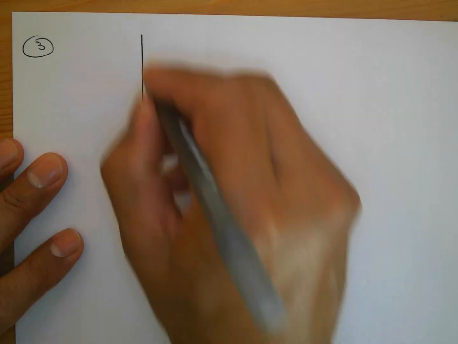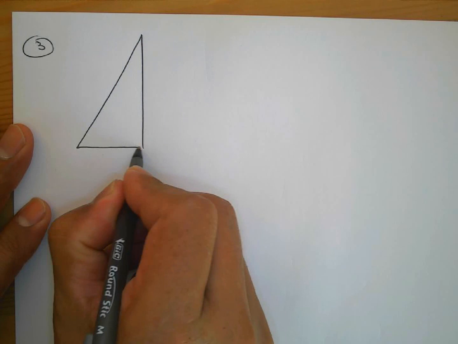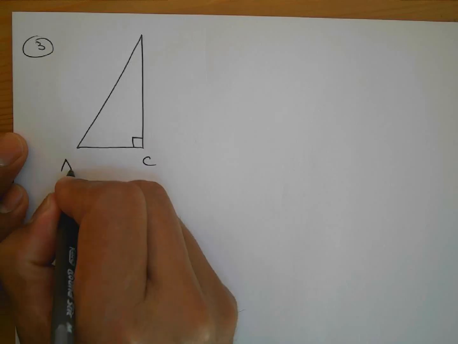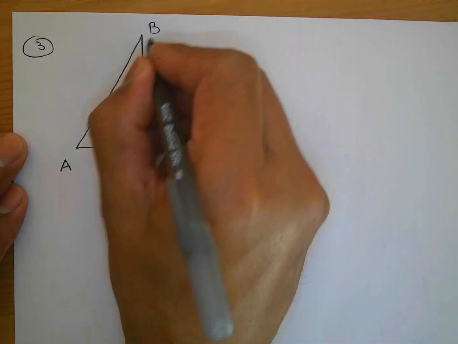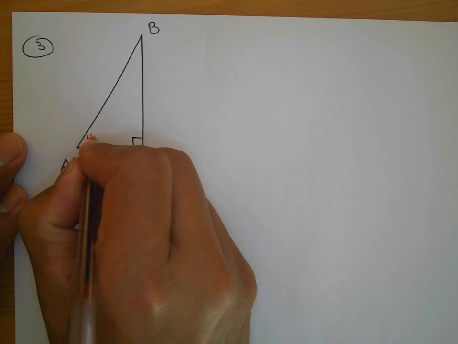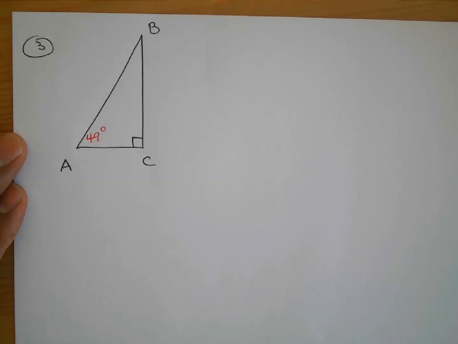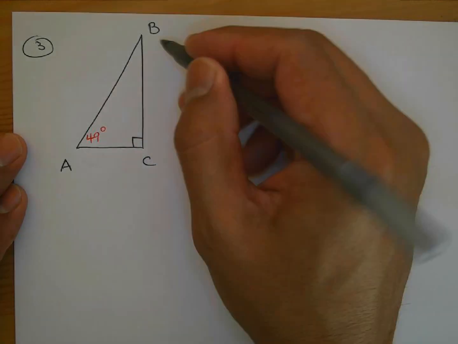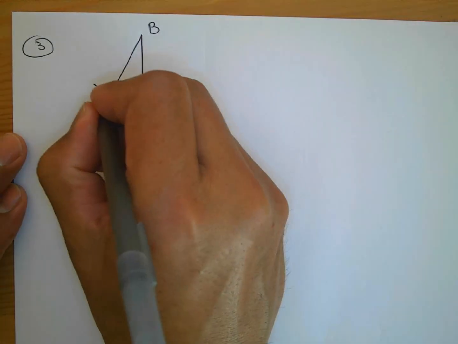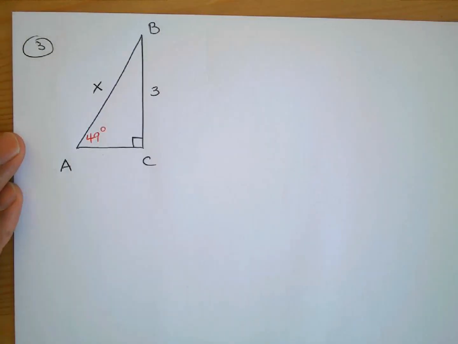Here's the right triangle. Remember, C is the right angle, and A and B are the other vertices. The capital letters are the angles. This one here is 49 degrees. And then they're telling you that this side is 3 and this is X, which is the side measure you're going to try to find.